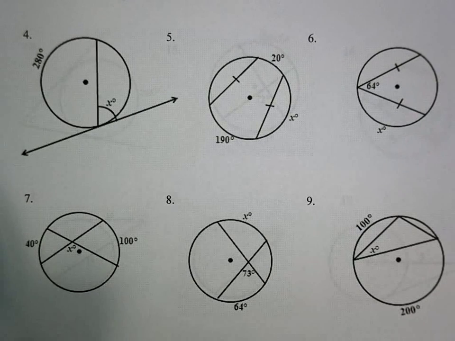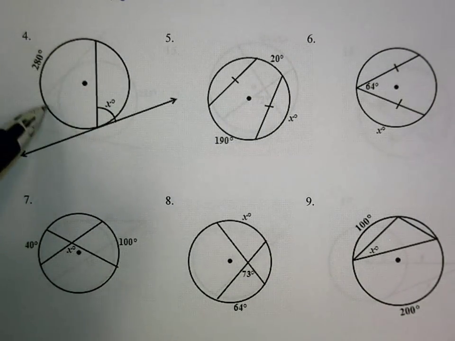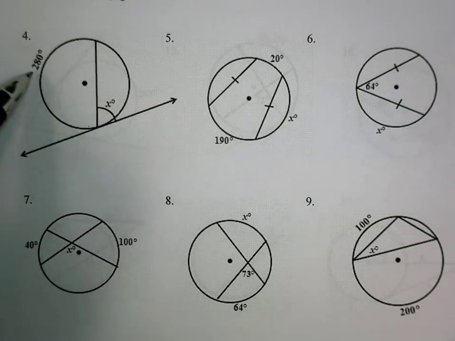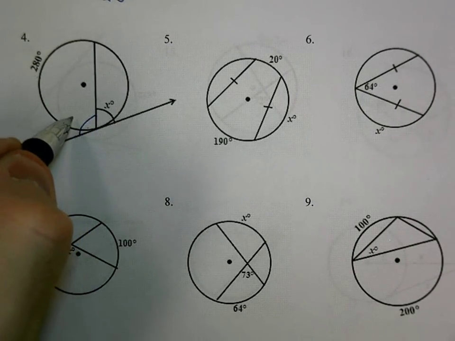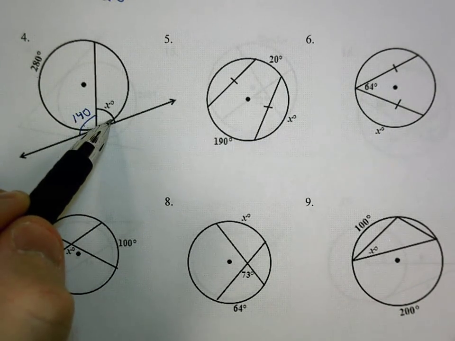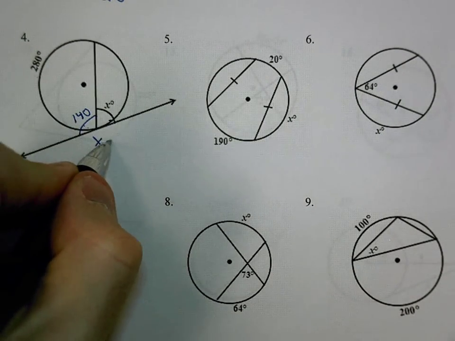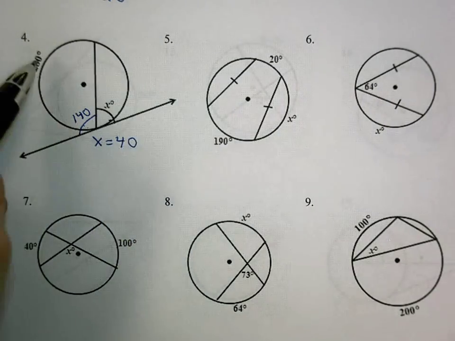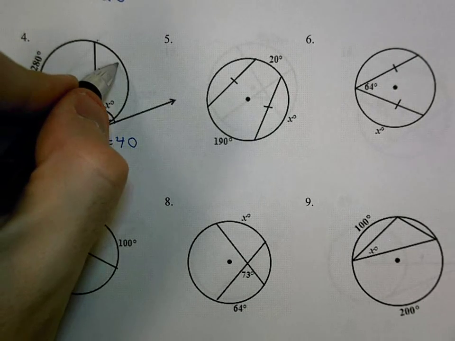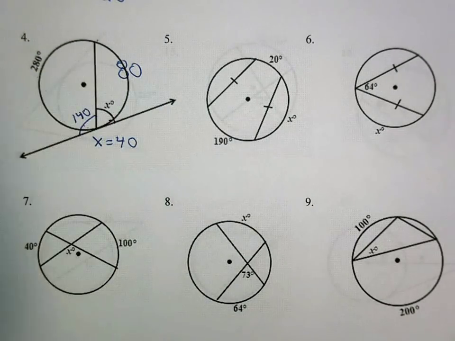For number 4, I have 280 is this arc. And we've kind of seen one similar to this earlier. To find the angle that goes with the 280, I take half of it. So this would actually be 140. I could then find the supplement next to that to find x, which is eventually 40 degrees. Or I could have taken this 280, subtracted it from 360, and found that this arc would have been 80 degrees, taken half, and gotten 40. Either one would have gotten you there.